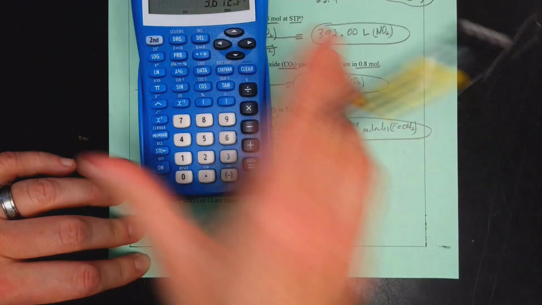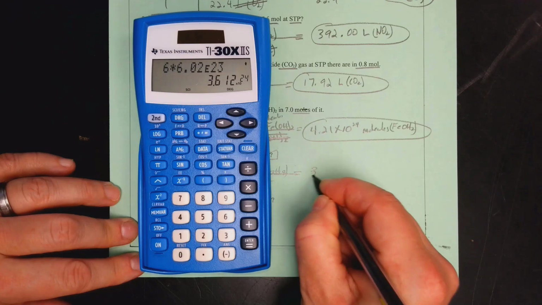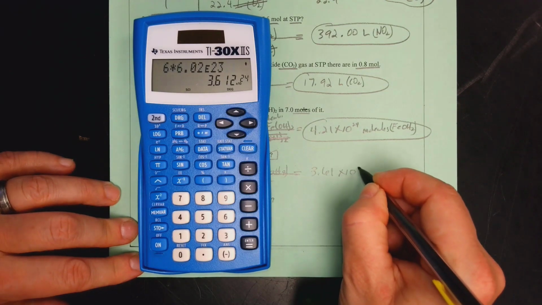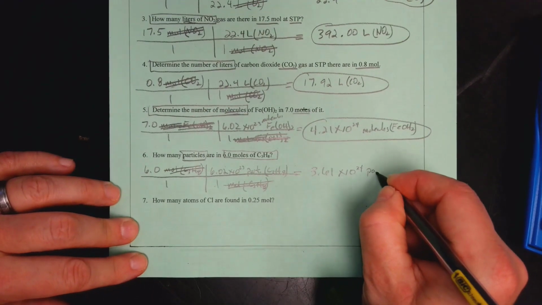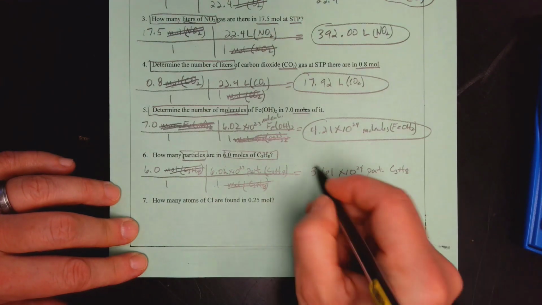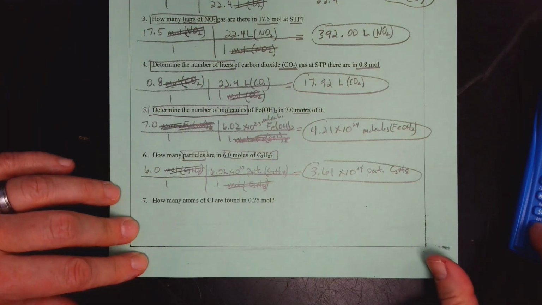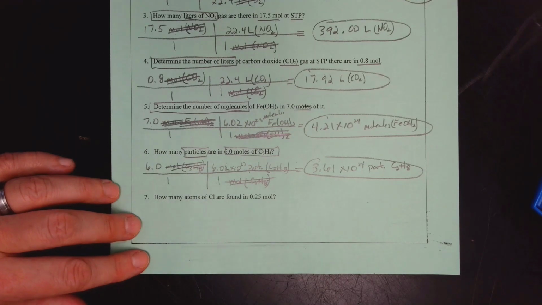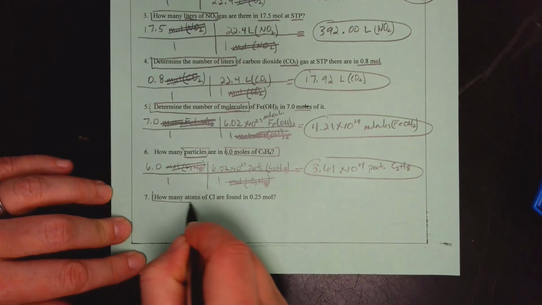3.612, and so we're just going to round that to 3.61 times 10 to the 24th, and that's going to be particles, so I'm going to abbreviate that again, particles of C3H8. So like I said, I'll jump back and forth between the two different calculators so that you can see the methods. And the next one, we have how many atoms of Cl.